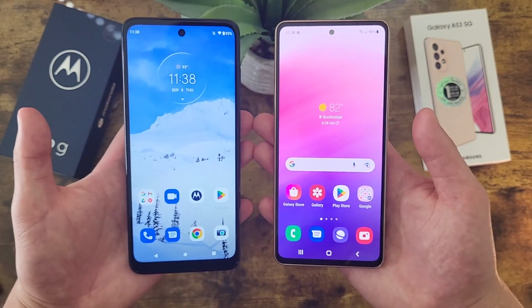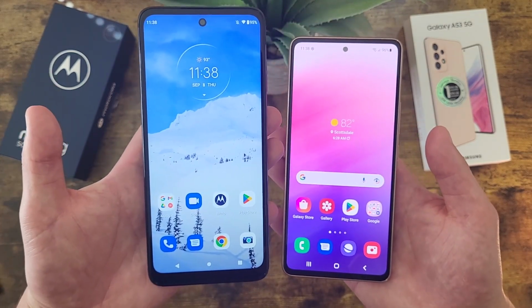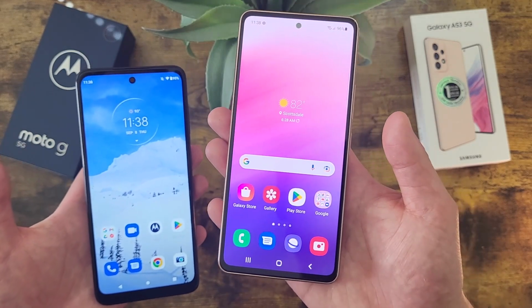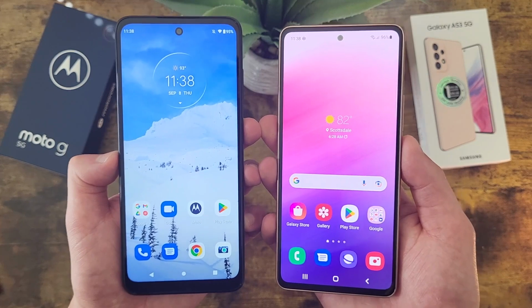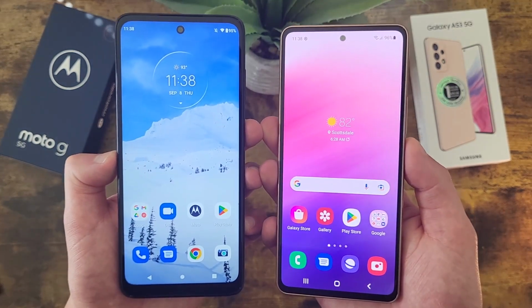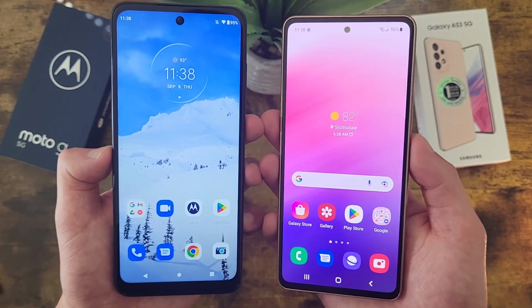But this concludes my comparison between the Motorola Moto G 5G and the Samsung Galaxy A53 5G. Again, if you want to learn more about either of these phones individually, I will be linking to several other videos about them in the description, as well as some information about pricing and availability, because this is always changing.